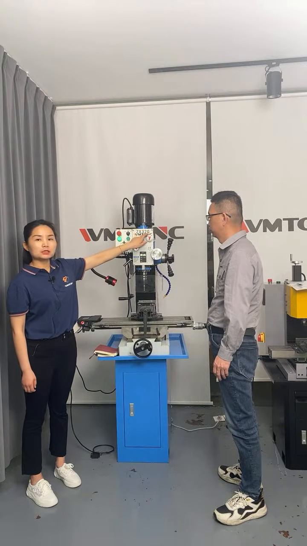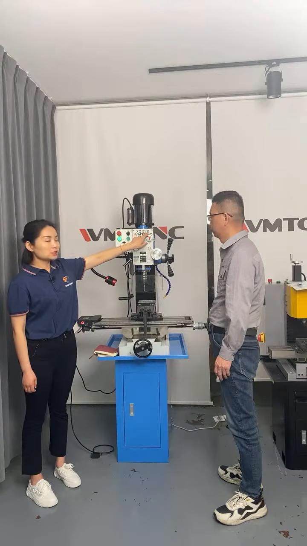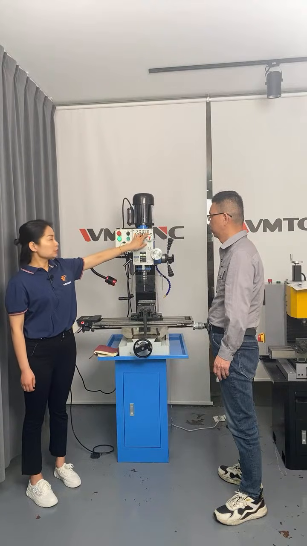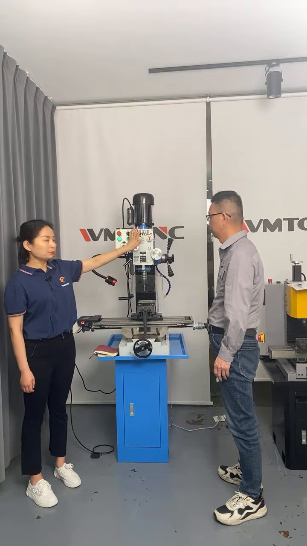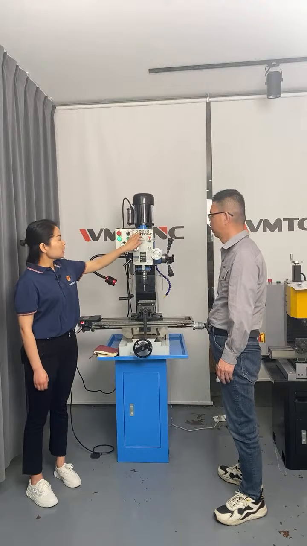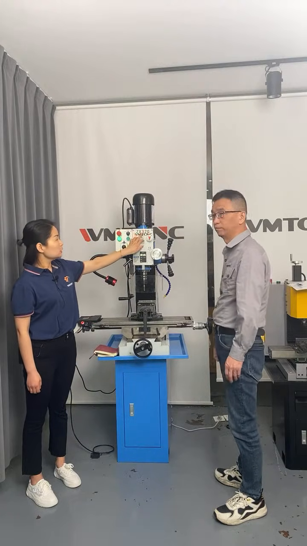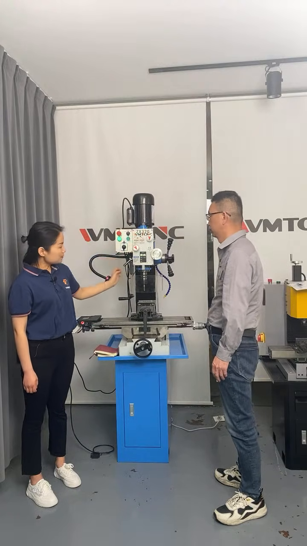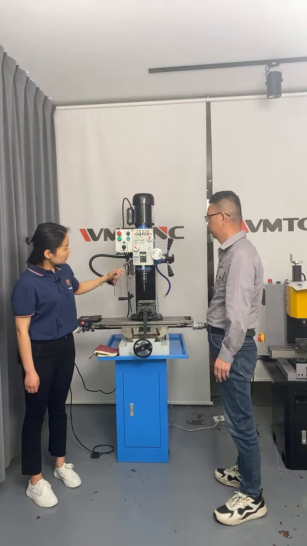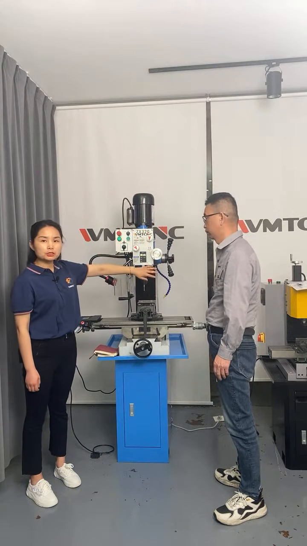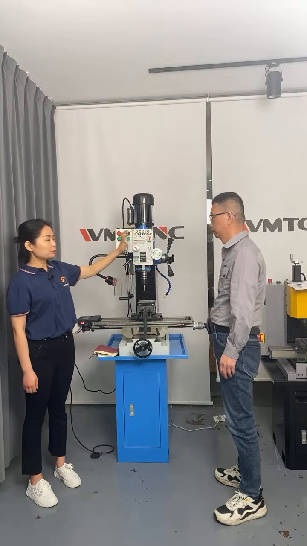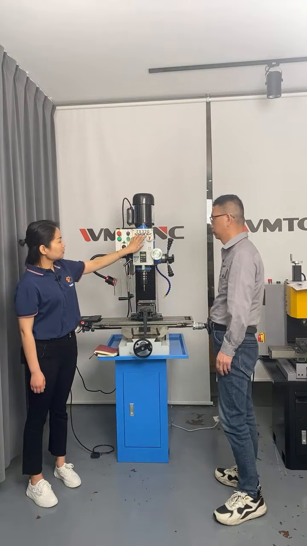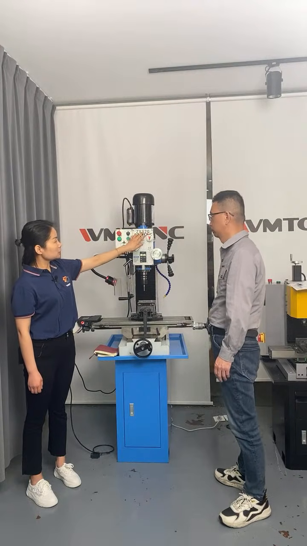And what's the G? This G, this is English. It means gears. So this machine is a gear type milling and drilling machine. And the 32 means the max drilling capacity. The max drilling capacity is 32 millimeters. So you can see it is very easy for this machine. We can understand what this machine means.